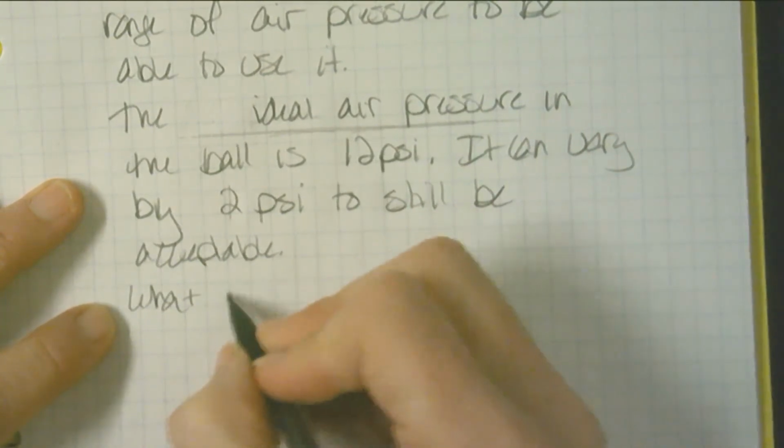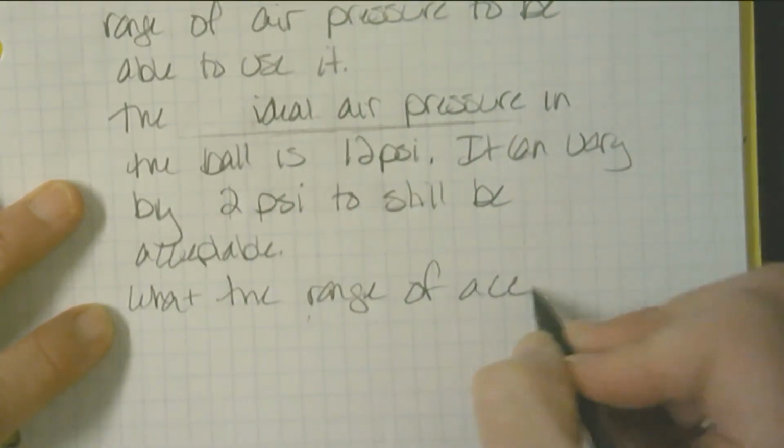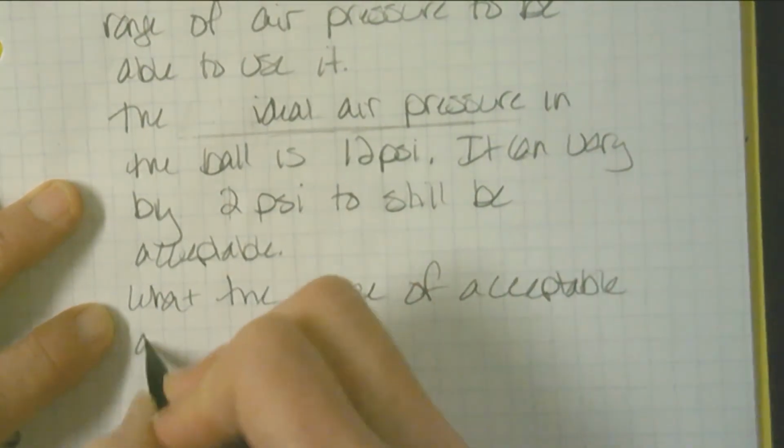What is the range of acceptable air pressures?